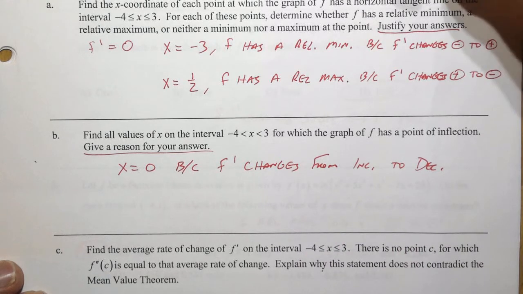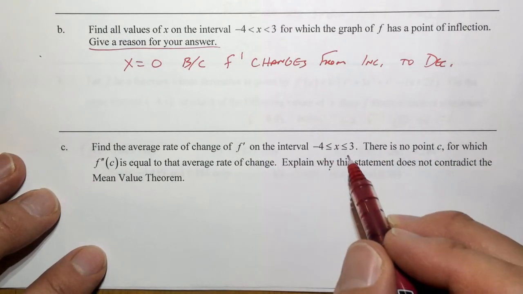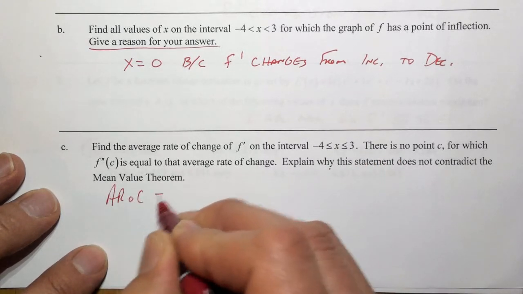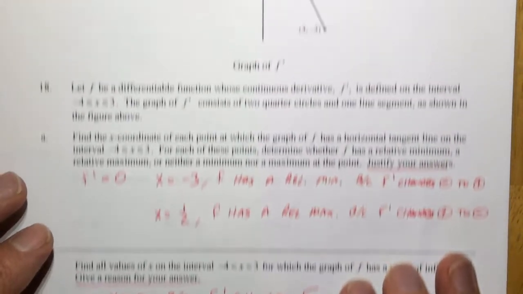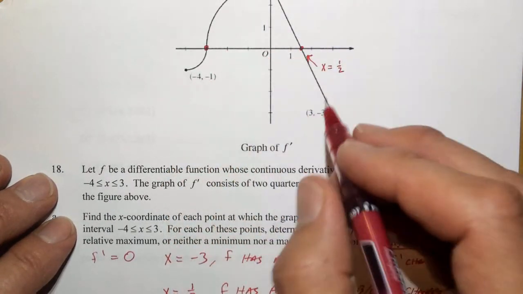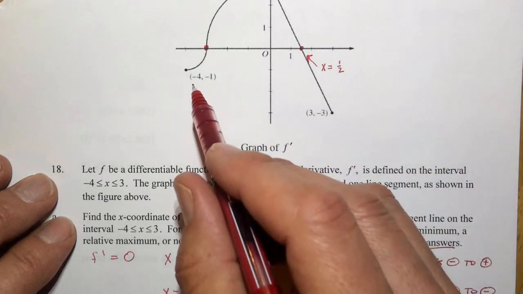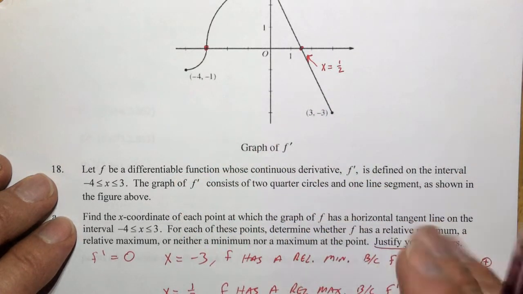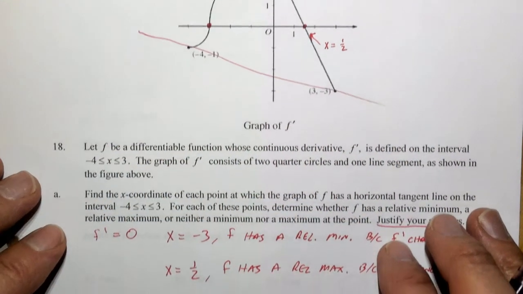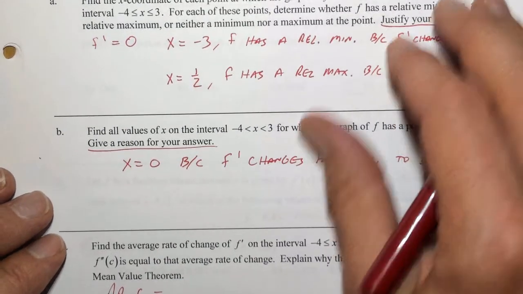And last but not least, find the average rate of change of f prime on the interval from -4 to 3. Okay, let's do that first. Average rate of change. Let's go back up and take a look at the graph. Here are our points. Right, so we've got our y-coordinates are -1 and -3. Our x-coordinates are -4 and 3. We're trying to find the slope of that line right there. We know the answer will be negative. Okay, so let's do the math.